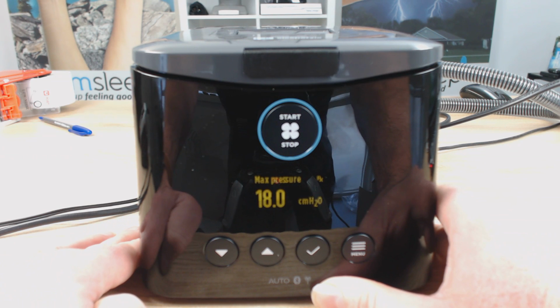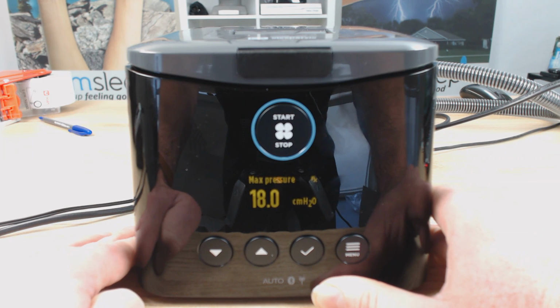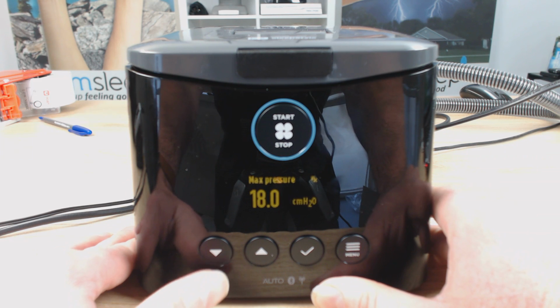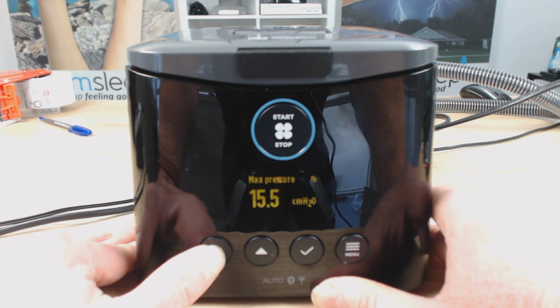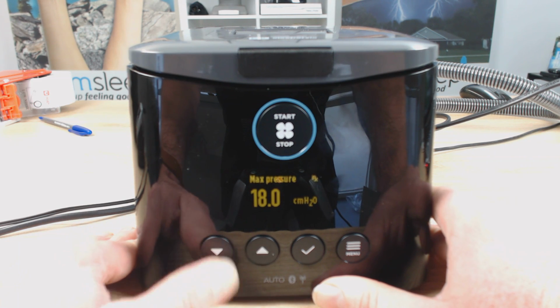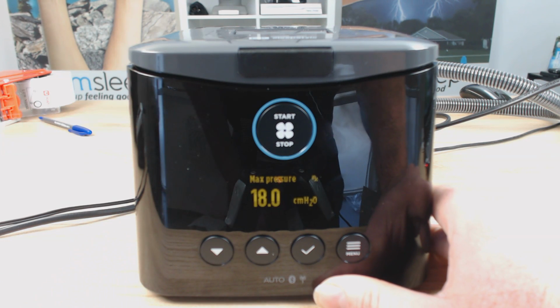So your max pressure is the upper limit, so how high the pressure can go when the automatic is doing its variations through the night. You've got to be careful that you don't go too low with this max pressure, because what can happen is that if you're having apnea and you need more pressure and you've capped it at a certain level, the machine won't be able to reach the pressures required to control your sleep apnea.